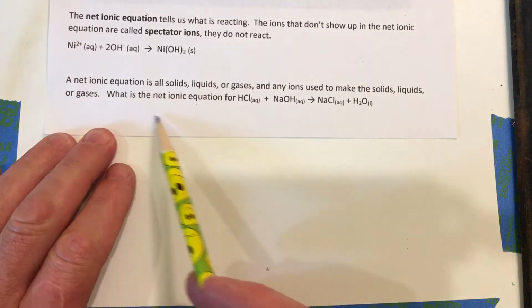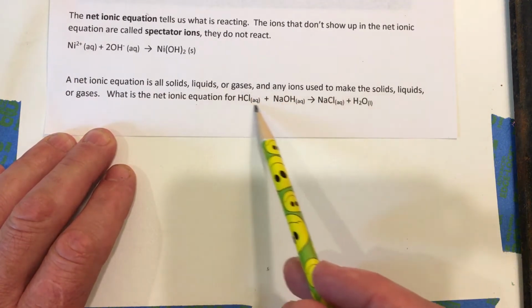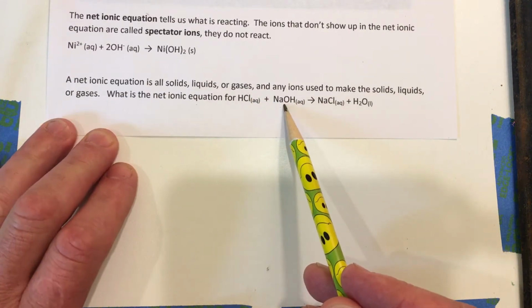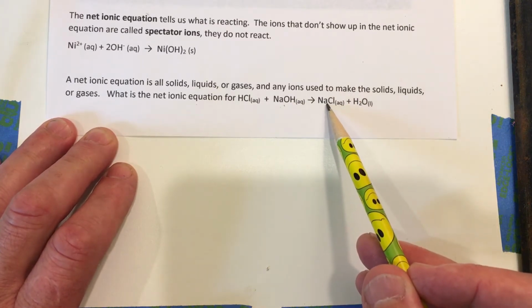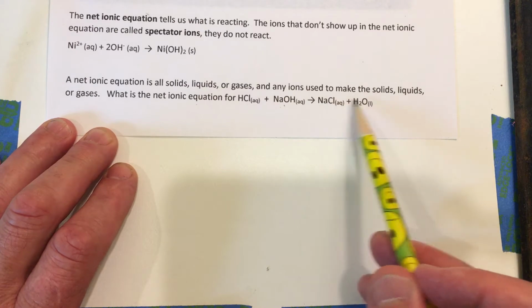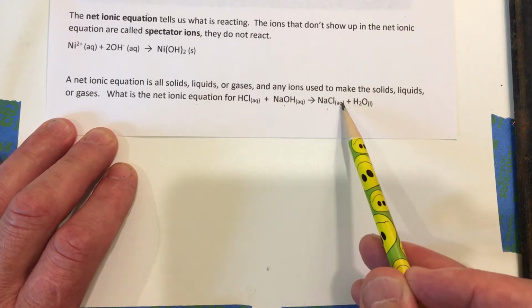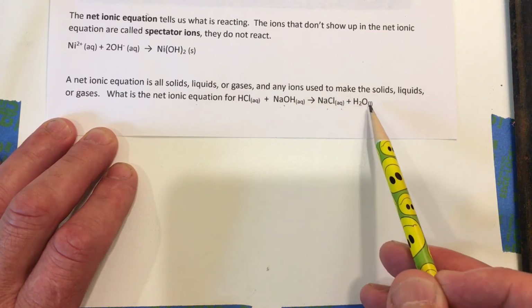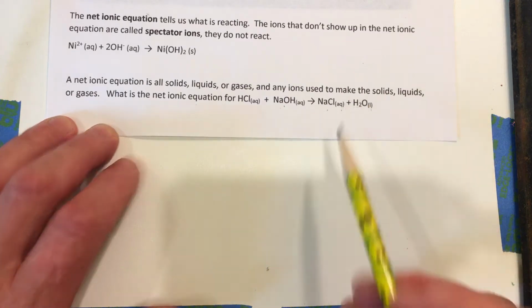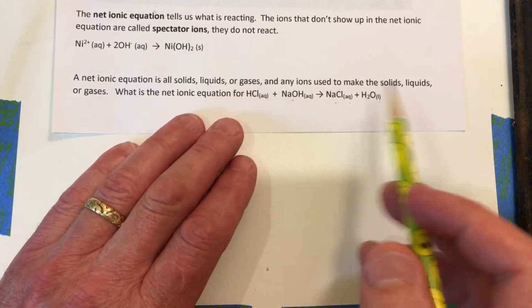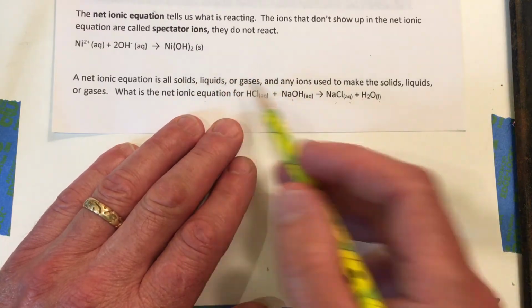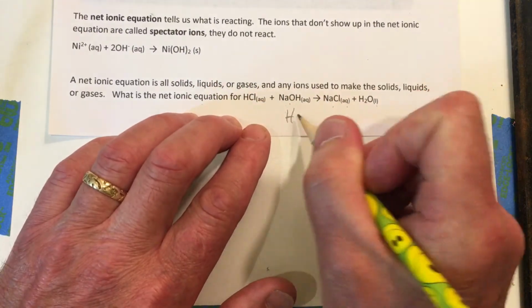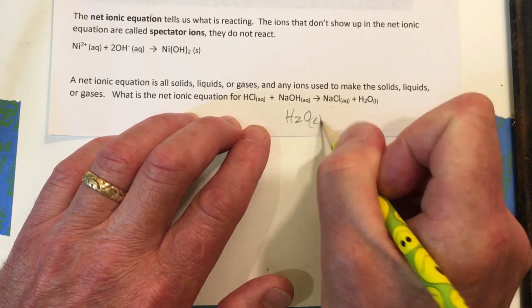So how about this net ionic equation? Hydrochloric acid plus sodium hydroxide makes... you remember from our last section, we were studying acids and bases, an acid plus a base makes water and salt. So there's our aqueous salt, and there's our liquid water. To write the net ionic equation, I'll start by writing any solids, liquids, or gases. In this case, there's a liquid water, H2O liquid.